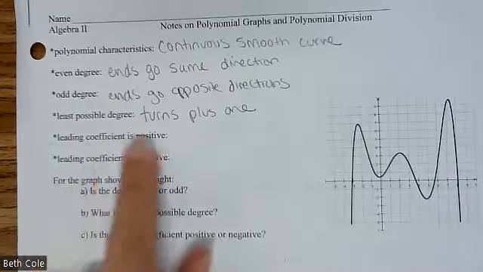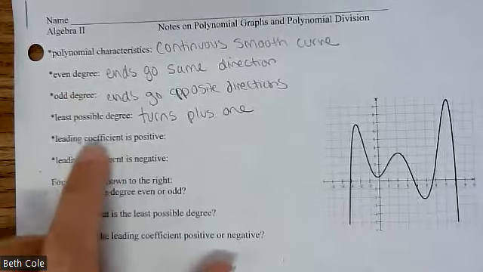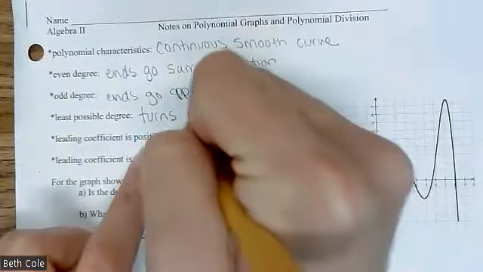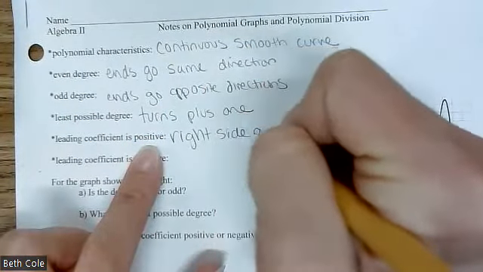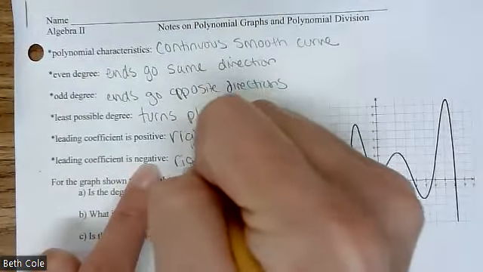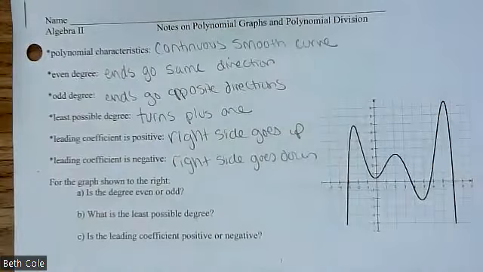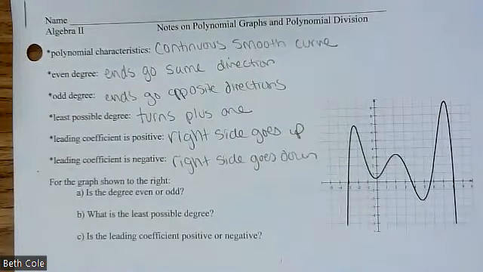If your leading coefficient is positive, the leading coefficient is the coefficient that's with the degree. Again, it's the who's in charge here one. If that's positive, the right side goes up. And if the leading coefficient is negative, the right side goes down. Now that makes sense, positive up, negative down. The only thing is, it's the right side. So you kind of have to graph these right to left, which we do everything else in our lives left to right. So it is a teensy bit backwards. Usually it goes okay though, it's just pattern finding, okay?